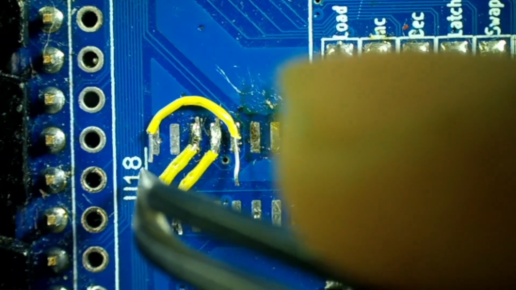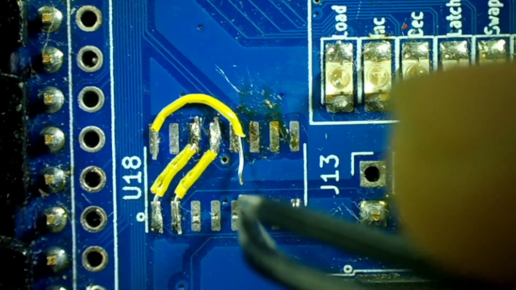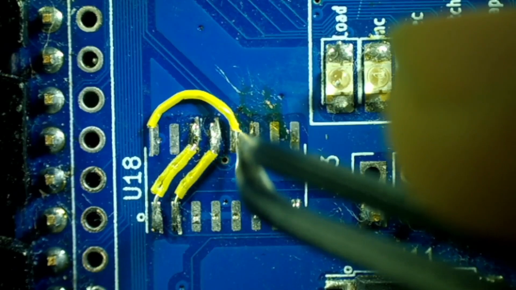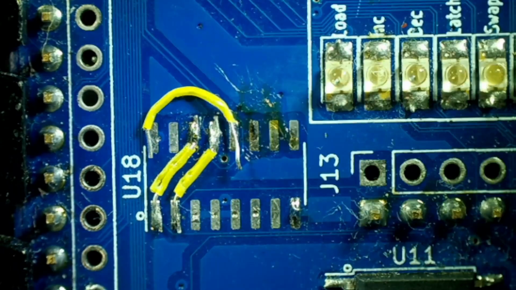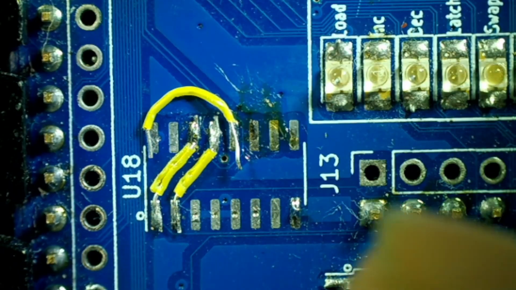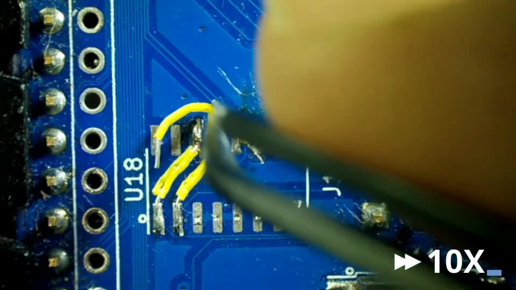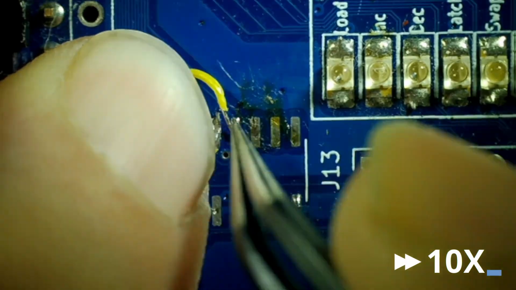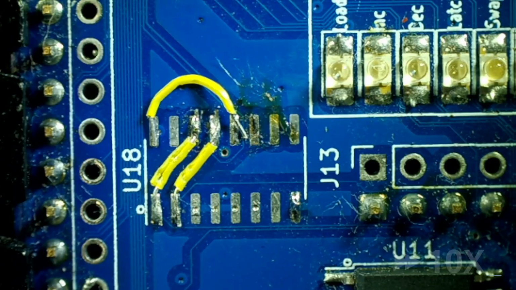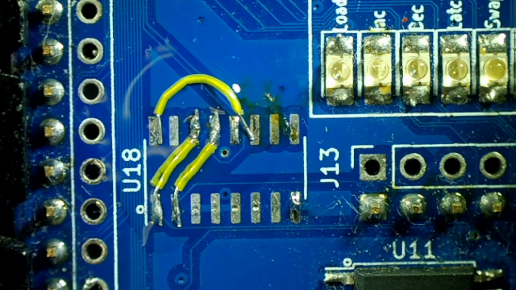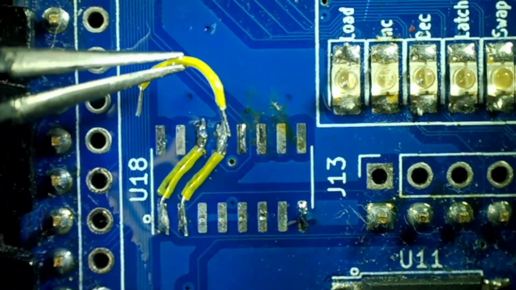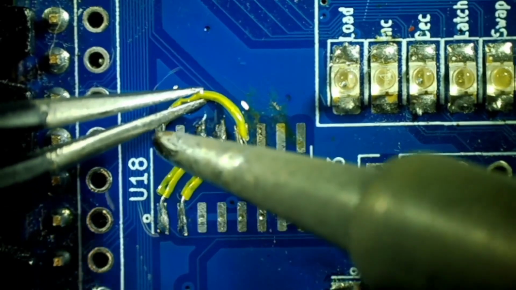And then at this point, I just have to deal with my own shaking and nudge it into place. That's pretty close. Got a little bit of a tail here I got to deal with. Let's start with a bit of flux. And then see if I can't get this lined up better.